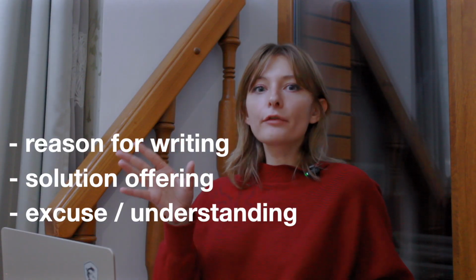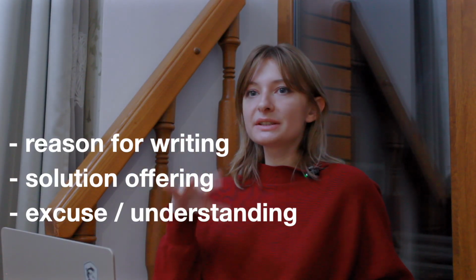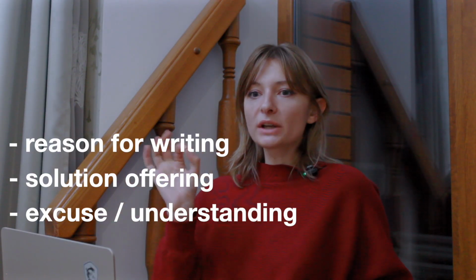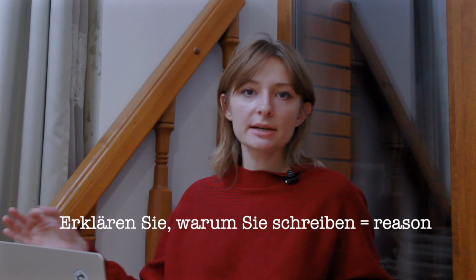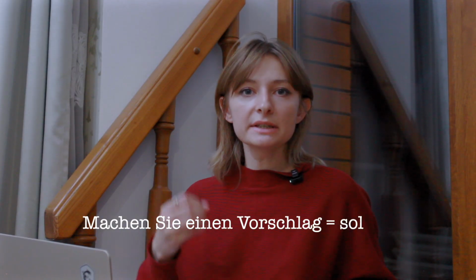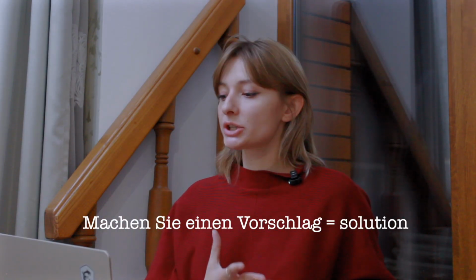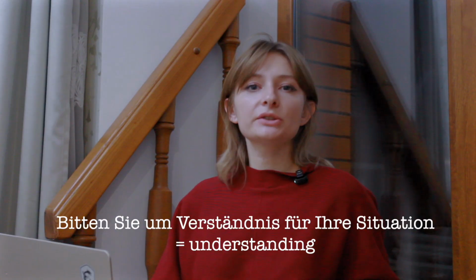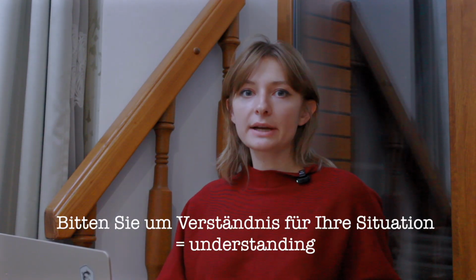And now be careful, because these points will not be sorted in the order they should be in. That means you have to logically understand what comes after what, okay? Now, how do you recognize this? First, you can have something like "Erklären Sie, warum Sie schreiben". That means you have to explain why you're writing, right? Or it can be something like "Machen Sie einen Vorschlag". That means you have to offer a solution. You can have something like "Bitten Sie Verständnis für Ihre Situation". That means you have to say, I hope you understand that it's very complicated for me right now, etc.